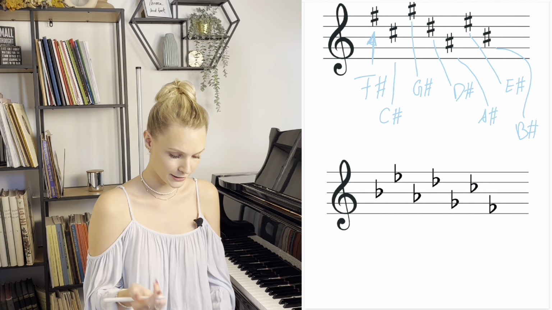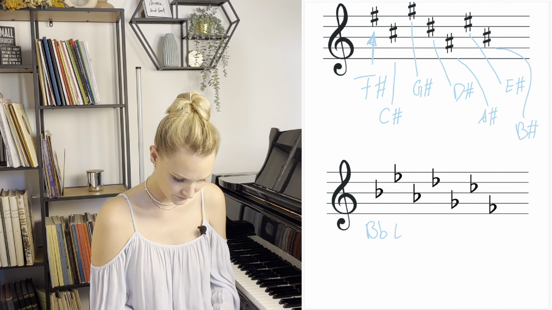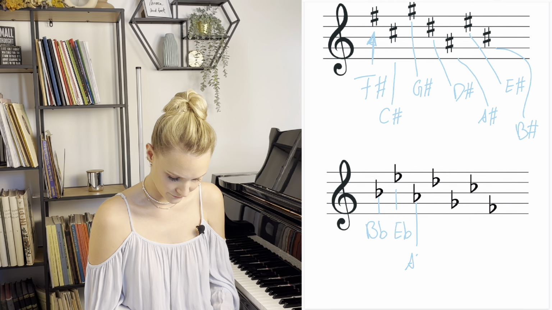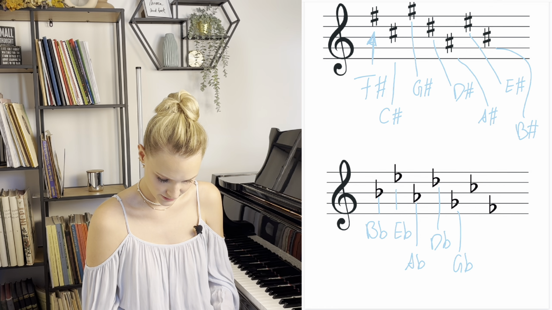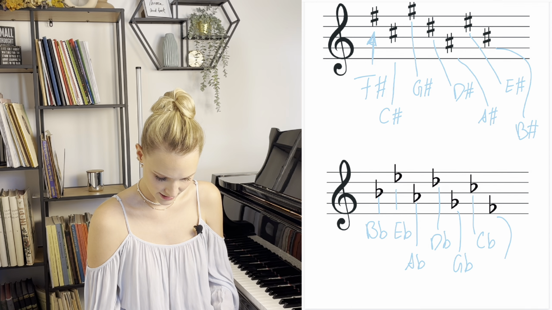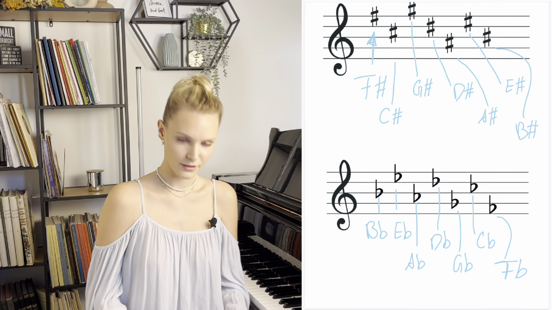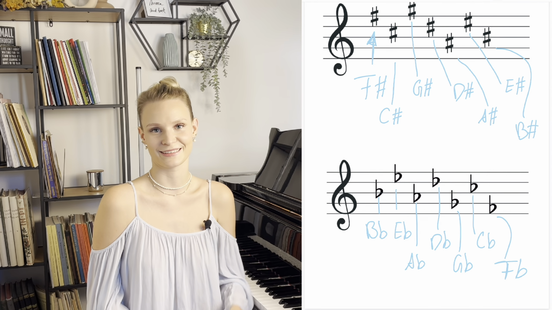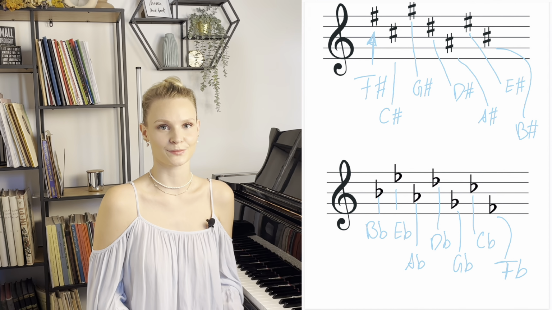And also with the flats, there's also a specific order. And you always start with the B flat, then there's the E flat, then you have the A flat, the D flat, the G flat, C flat, and the end is the F flat, okay? So again here, if you have only one flat, then it's the B flat, okay? It cannot be the D flat. Not possible, okay? So that was a little introduction to the accidentals.